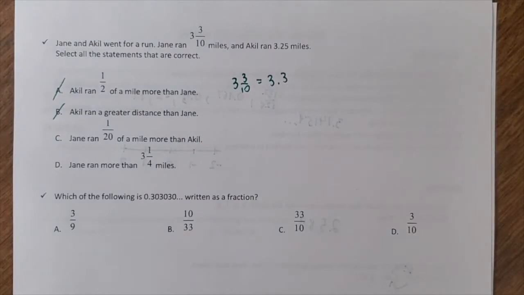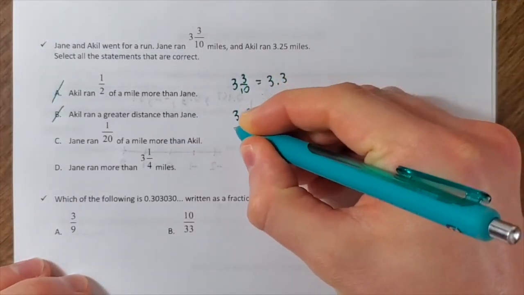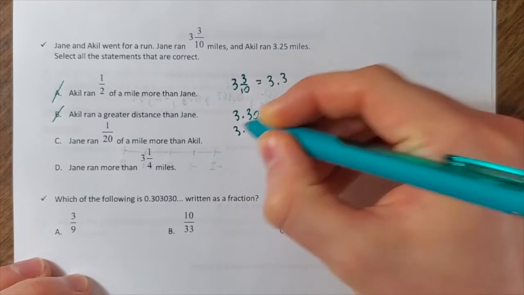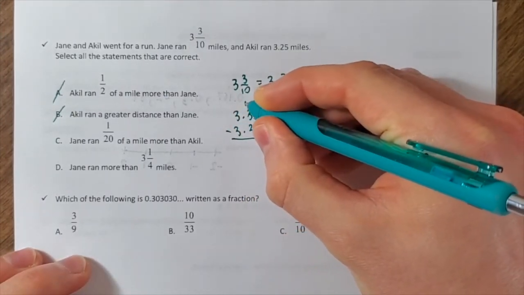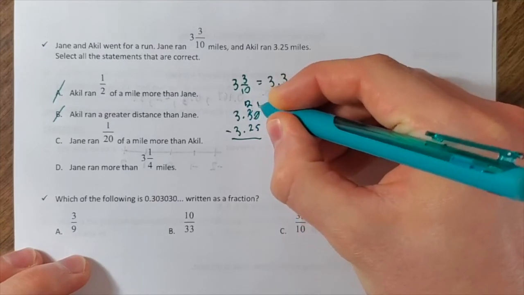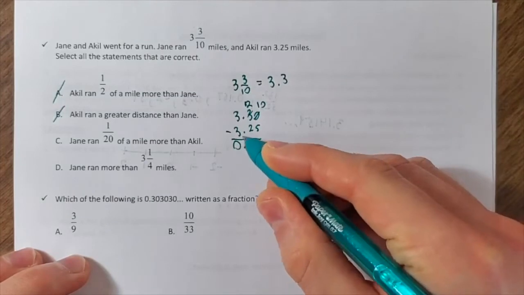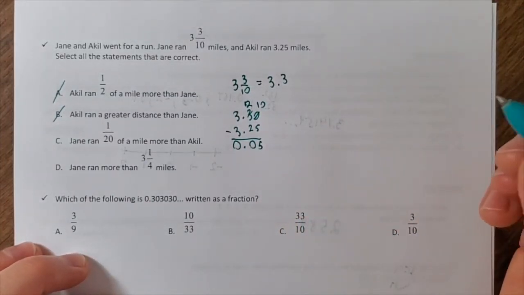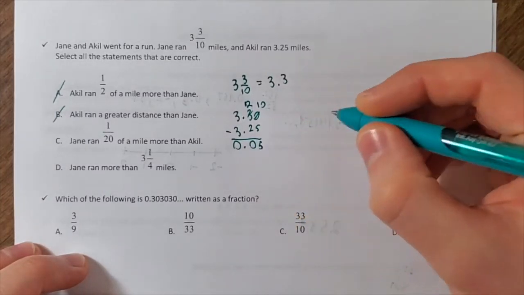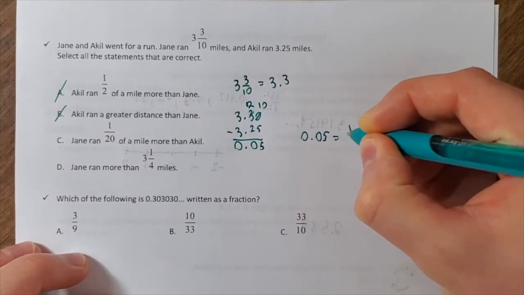Letter C says Jane ran 1/20th of a mile more than Akil. Well, let's find the difference between these two. 3.30 minus 3.25. We subtract. Borrow 1 from our tenths place here. We get 10 minus 5, and then 0, 0, bringing down our decimal, making sure that's lined up. So the difference between these two is 0.05. And if we were to convert our 0.05 to a fraction, we should be getting 1/20th here.